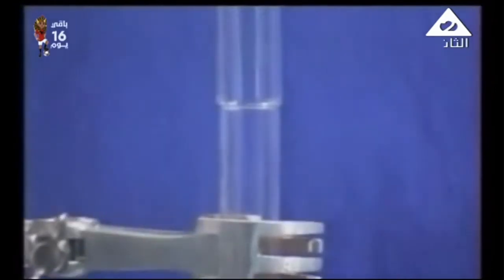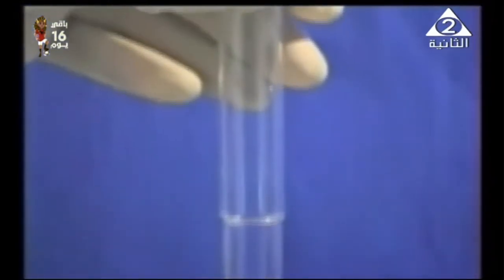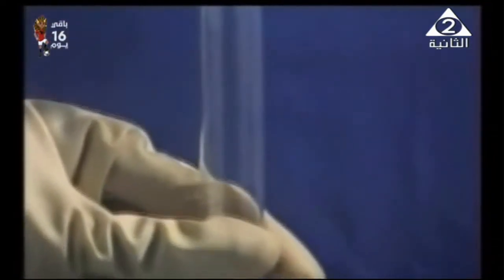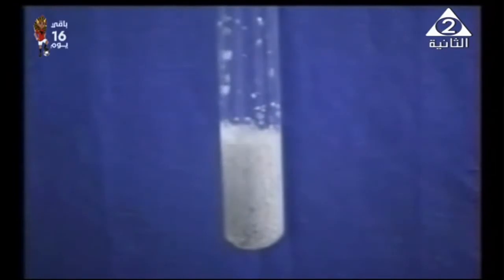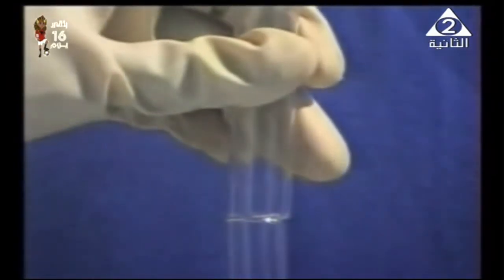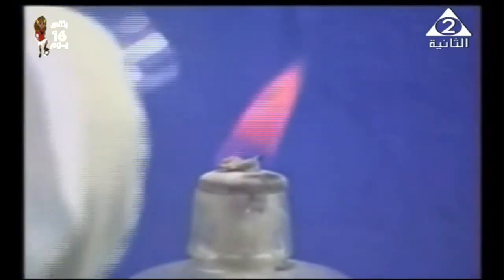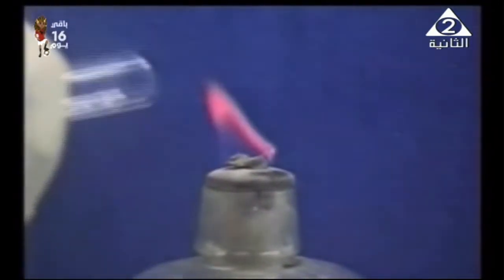Hydrogen gas is produced by replacing the hydrogen of the carboxylic group, and we can collect it and test it, as it burns with a pop sound. Here, my dear student, if you look at the screen, the gas is burning with a pop sound.